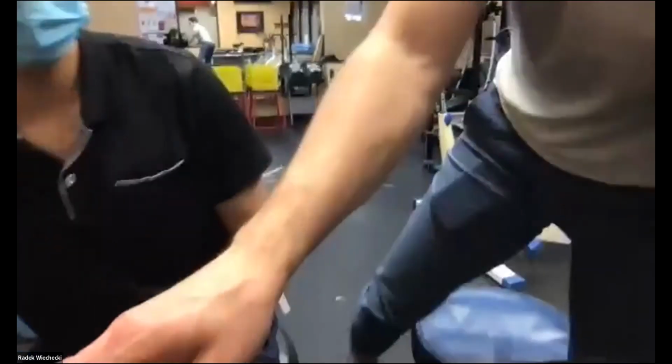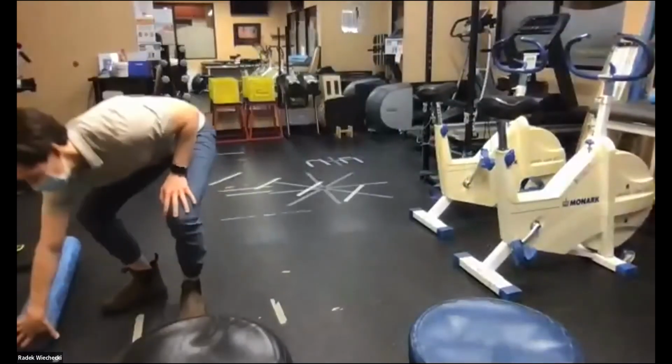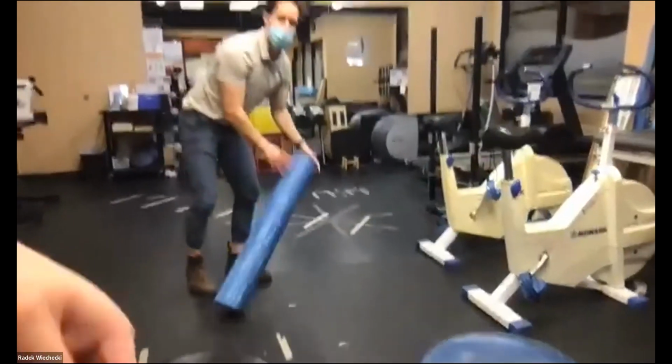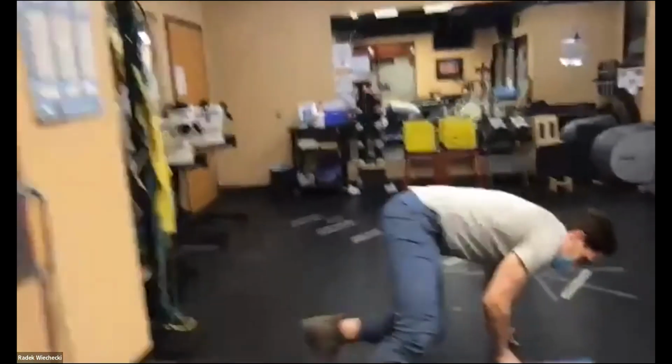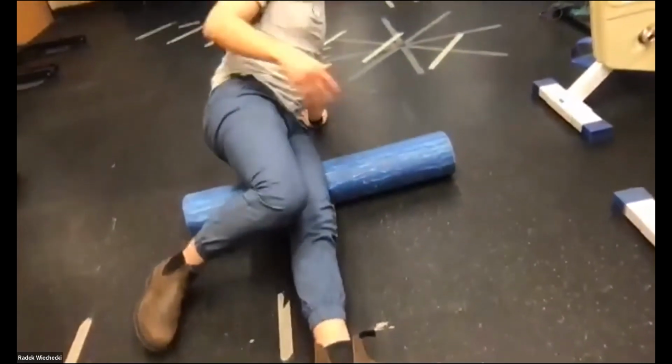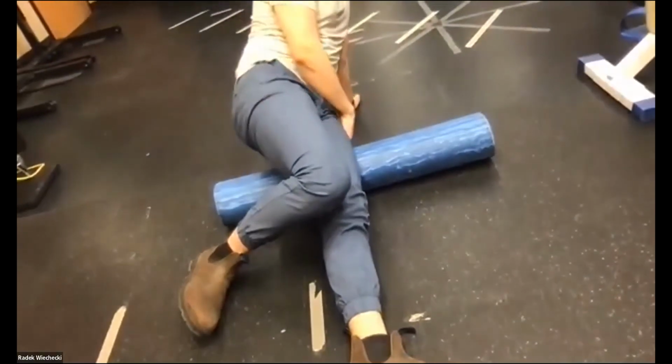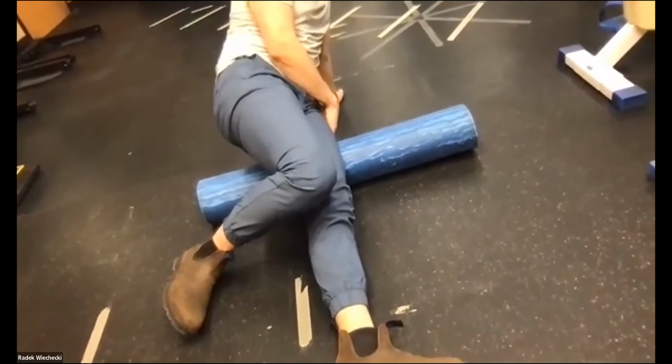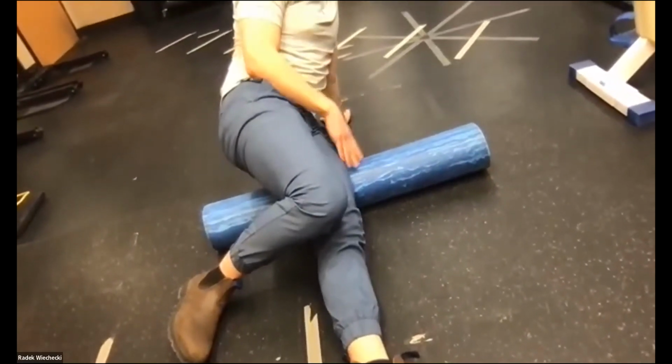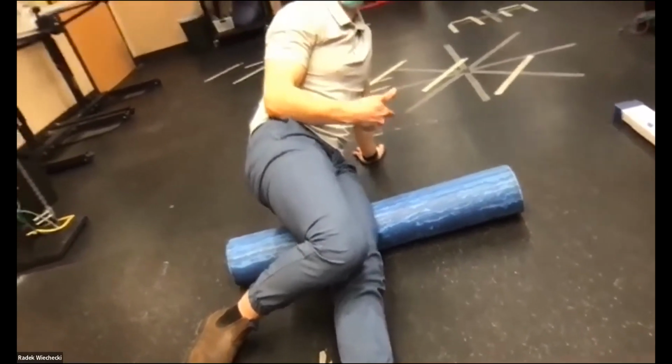If I was to show you what rolling out the lateral part of your thigh looks like, you can do it laying face down on the side of your thigh, but the traditional way looks like this. Let's say I am, hopefully people can see me here. You're on the side of your body just like this. I'm right over top of the IT band, but just know that you're not really rolling the IT band. You're rolling the muscular parts underneath it.